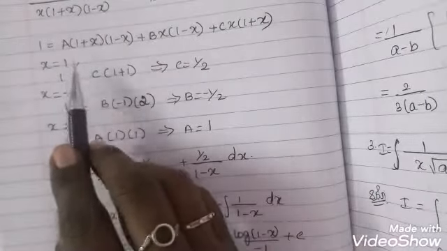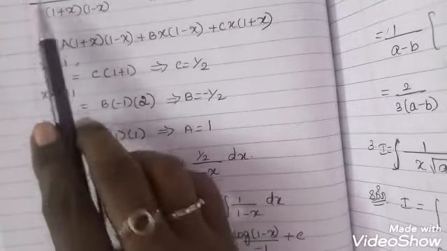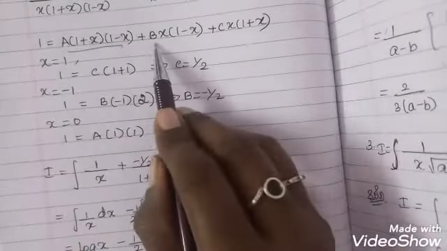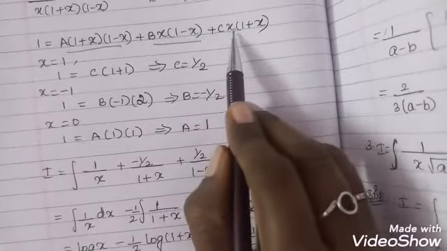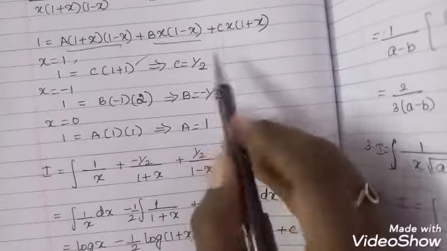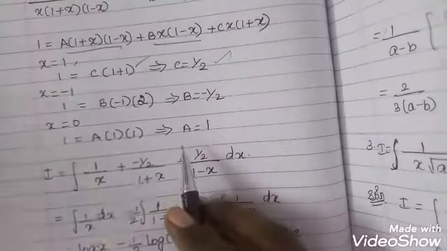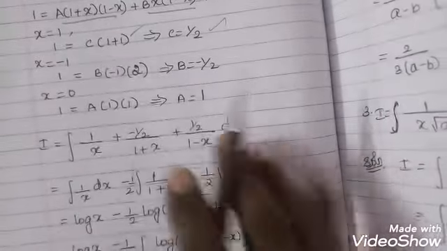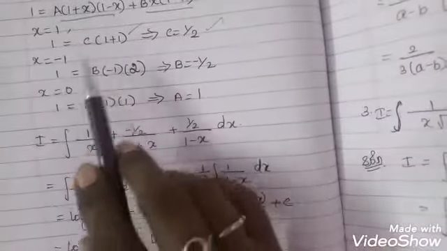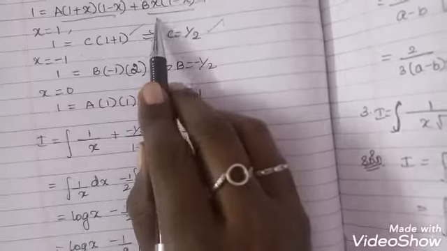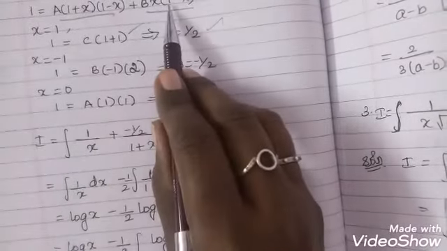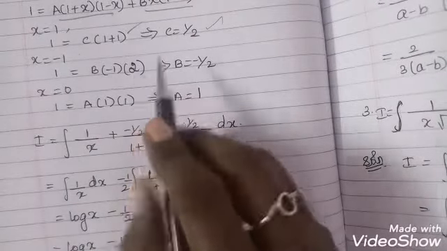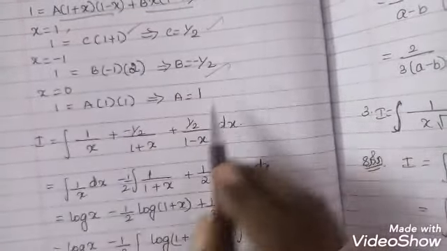Now put x is equal to 1. When you put x is equal to 1, this becomes 0, this also becomes 0, and you are left with c into 1 plus 1, that's nothing but 2. So you will get c equal to 1 by 2. Next, put x is equal to minus 1. Then you get 1 equal to, this becomes 0, and you have minus 1 into 1 minus of minus 1, which is 1 plus 1, that's 2. So b is equal to minus 1 by 2.